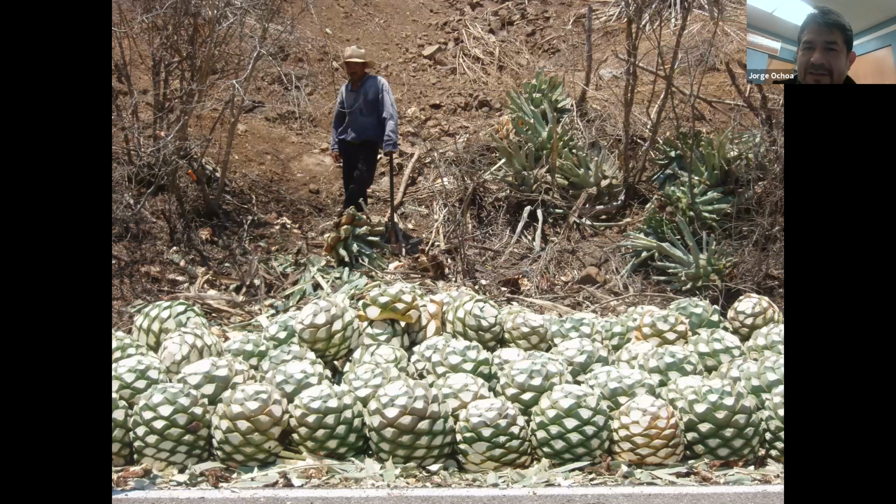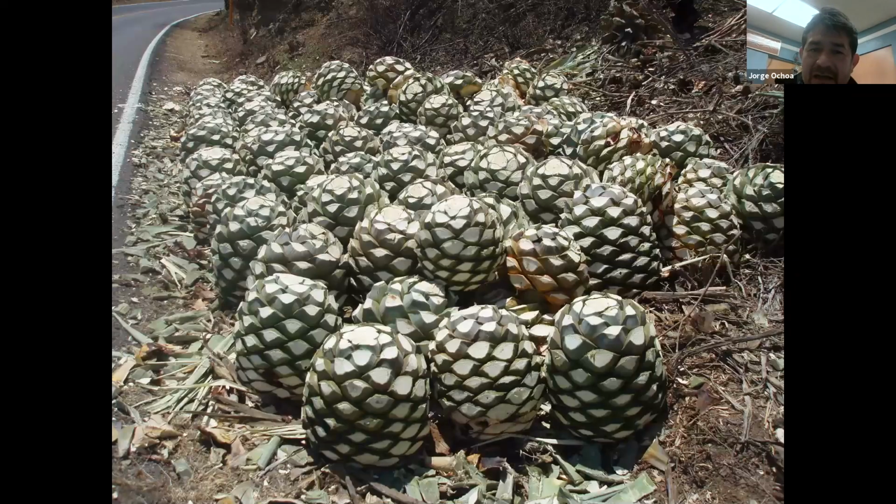What happens is when those smaller leaves in the center that are triggering the flowering appear, the growers see it, and then they're going to harvest it. They're going to kill the plant. They're going to chop off the leaves because they don't want to get hurt. And they are going to then generate what is known as an agave heart, or pineapple. It kind of looks like a pineapple. So here's the pineapple.